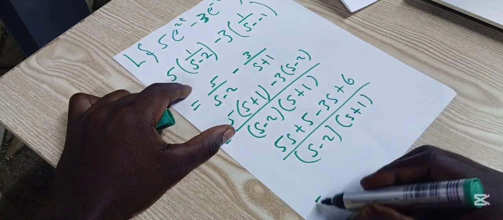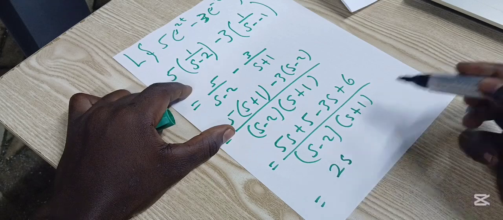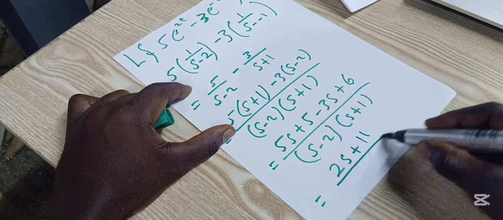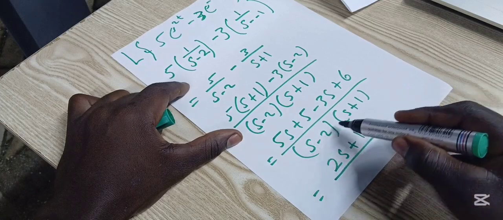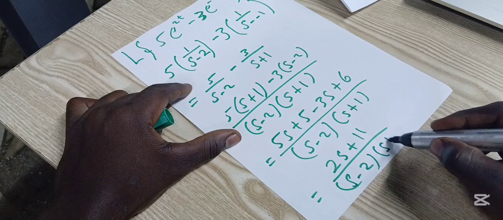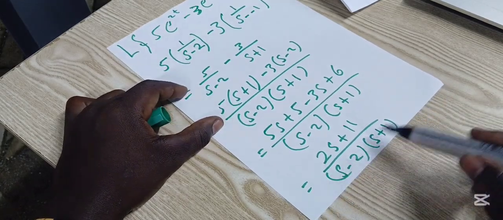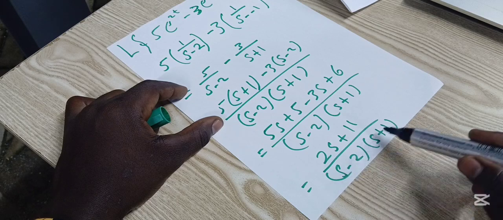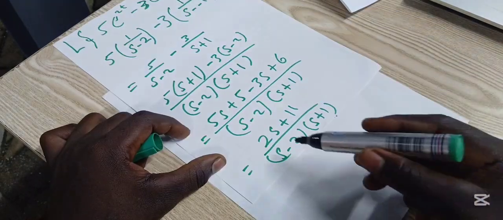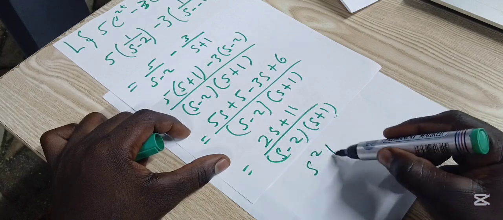So to simplify this further, we have 5s here and minus 3s here. So we are going to get 2s. And then 5 plus 6 will give us 11. So plus 11, all out of s minus 2, s plus 1. And we also have to simplify our denominator. So we just have to simplify everything, both the top and the bottom. So let's do that. Simplifying our denominator, we know that s by s gives us s squared, s by 1 giving us s.